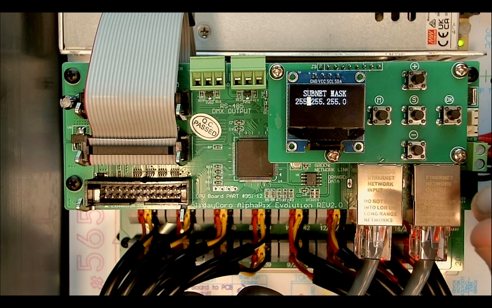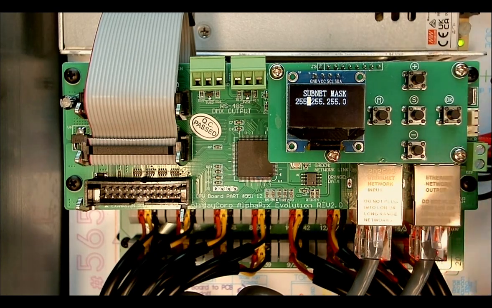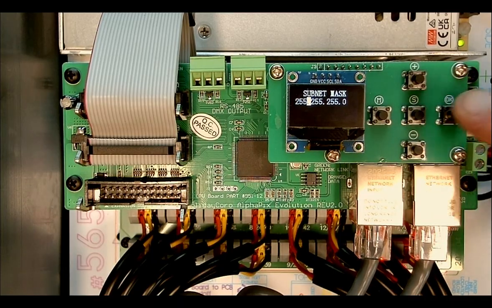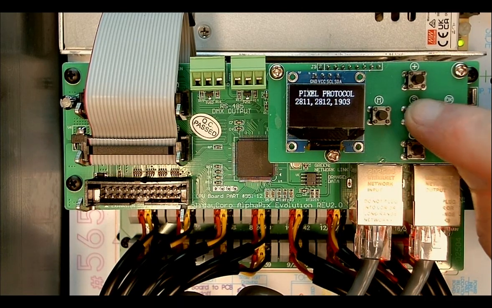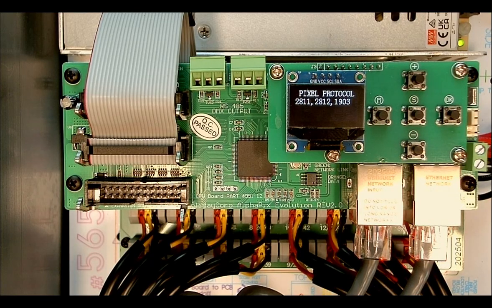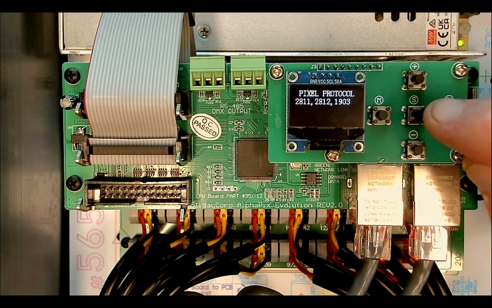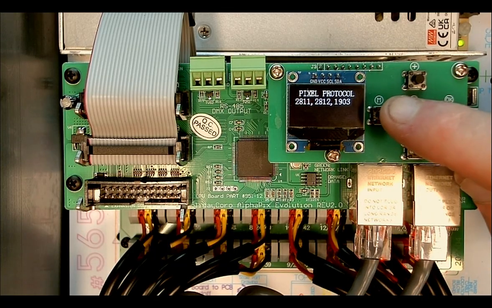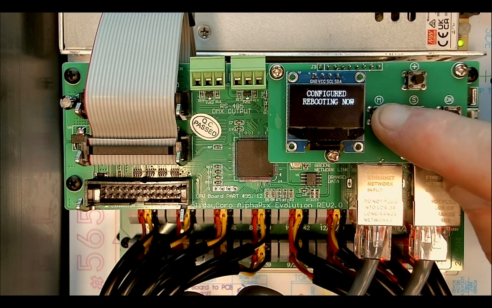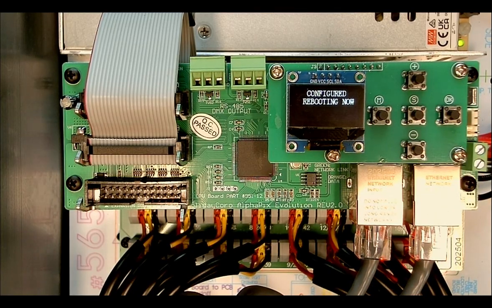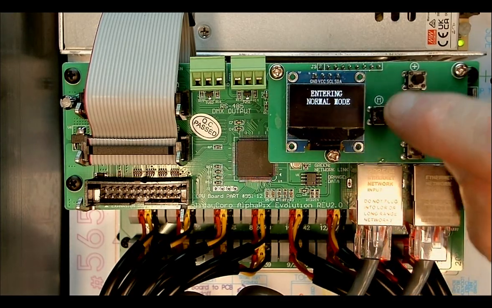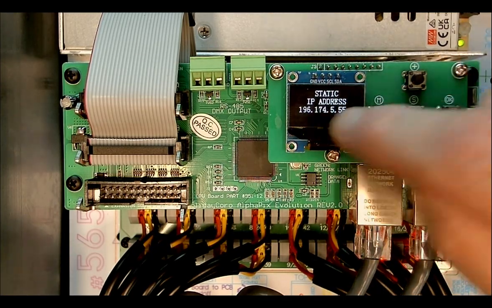Of course, this needs to be valid for the IP address range that you are using. Now, in this particular case, everything looks okay, so we can go ahead and just press S. And the controller will now have this particular IP address. So, we're going to have it show the address here in just a second. And you can see our new static IP address showing right here.